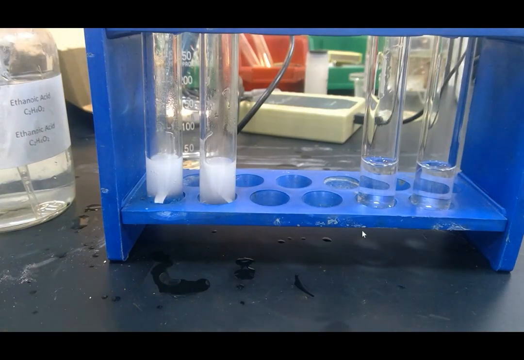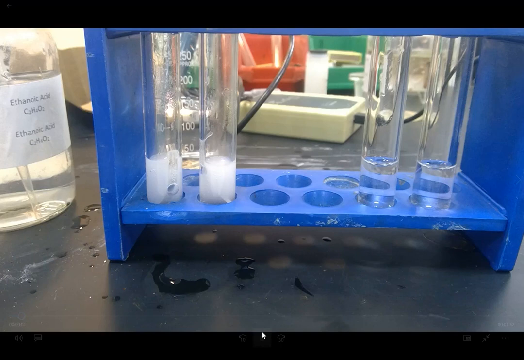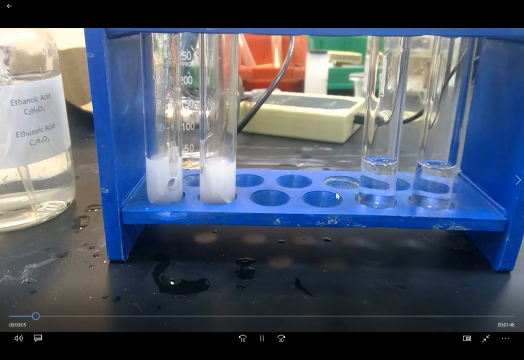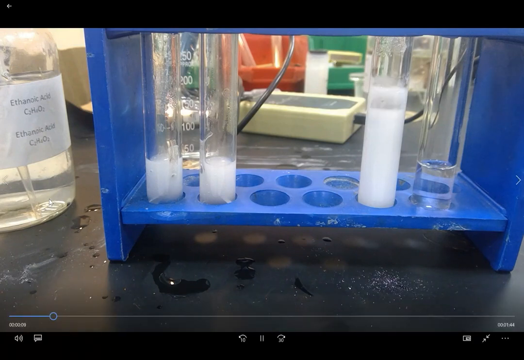The second reaction that I'm going to do is add sodium carbonate powder to each of these substances. What you should see with sodium carbonate powder is that carbon dioxide gas is produced, and carbon dioxide gas will be released as bubbles. Add a small spatula of sodium carbonate to each.